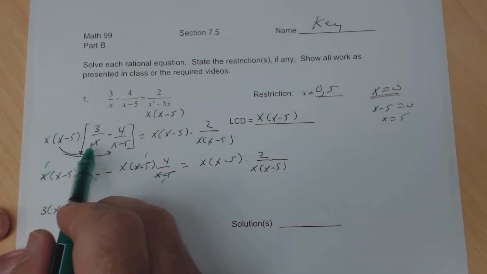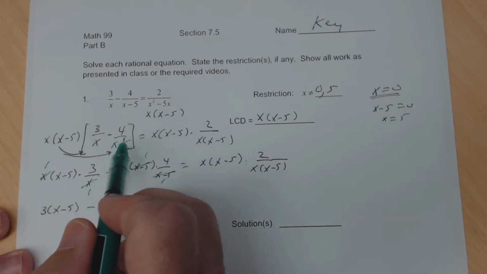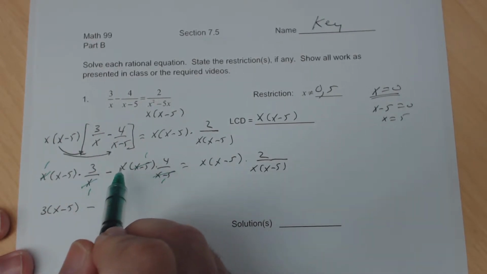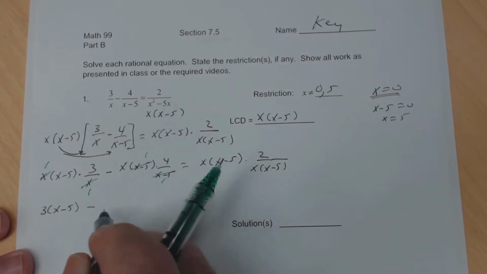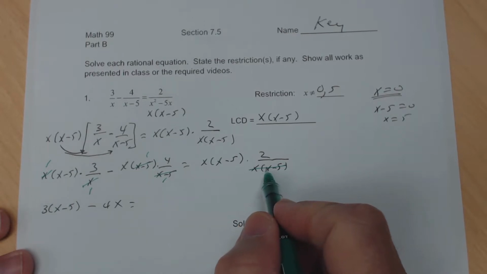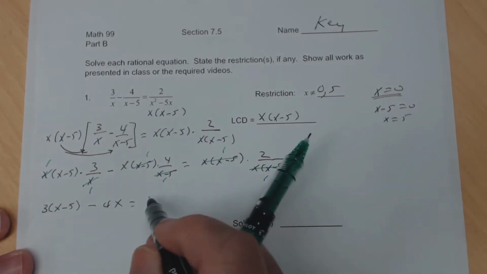So if you had made a mistake and factored out these x's, when you distribute x minus 5, you would have only been left with 4, and that's incorrect. It's supposed to be 4 times x. So 4x equal. And over here, these two factors divide out with these two factors, and you're left with 2.